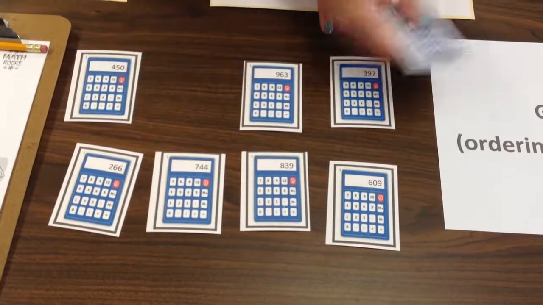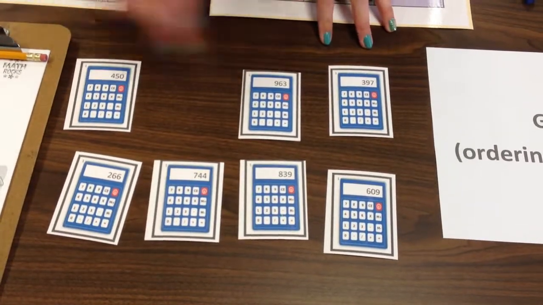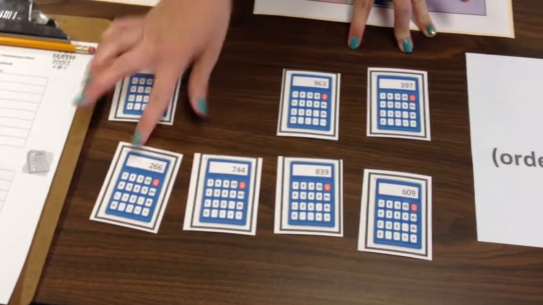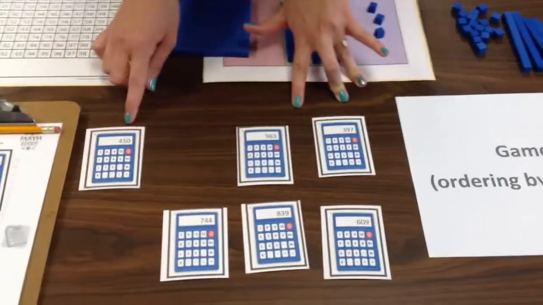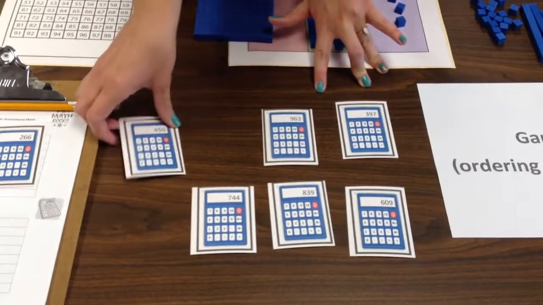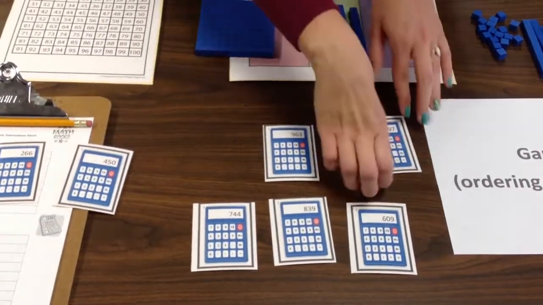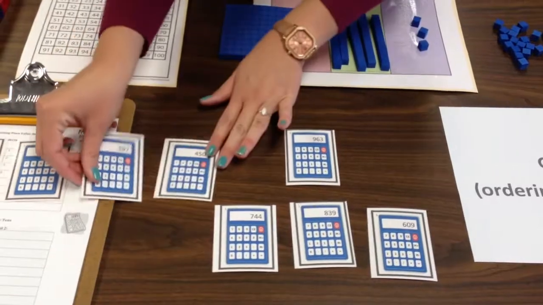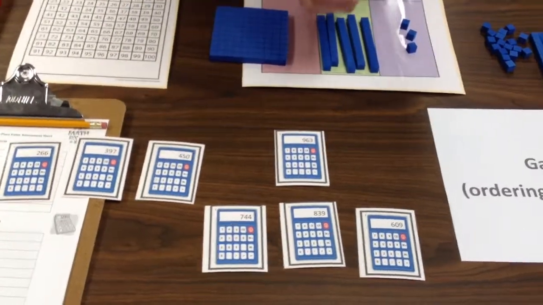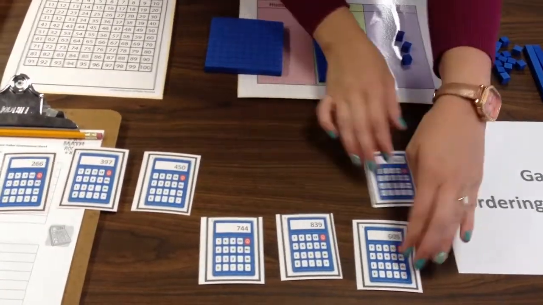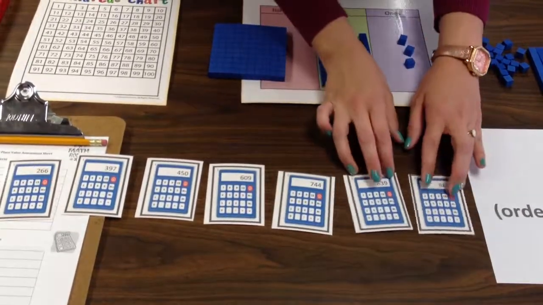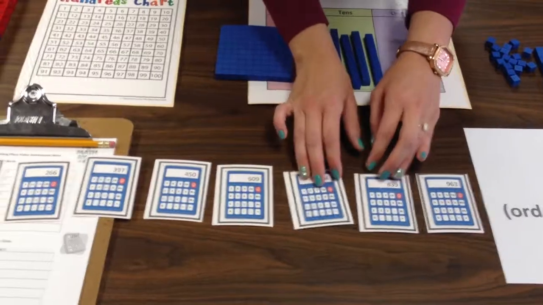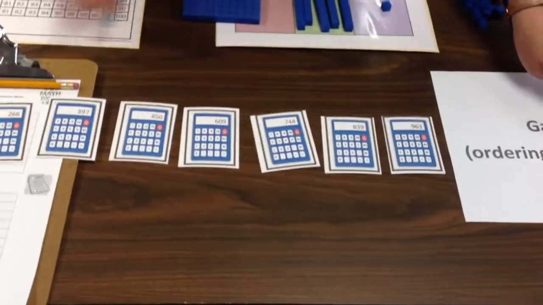Okay, so then they can put that one aside. Then they can find the next number, 200. There's 400. That's pretty low. I think I'll put that over there. Oh, there's 300. So then I can move my card and just put it in the correct order. And then I will keep putting them in the order until all of them are set in the numerical order by the hundreds place value.